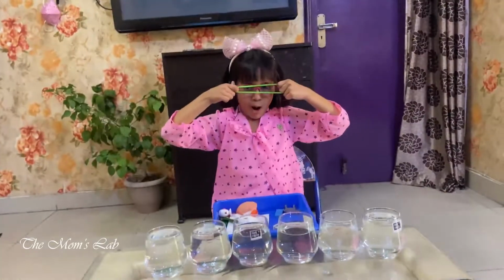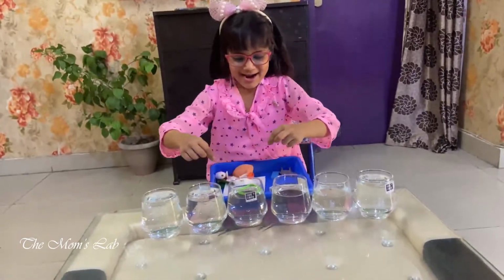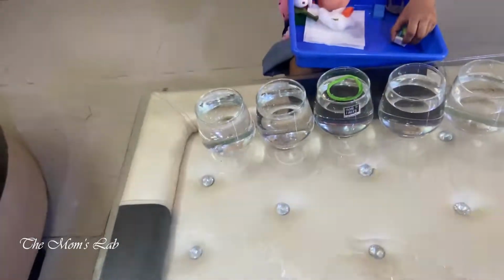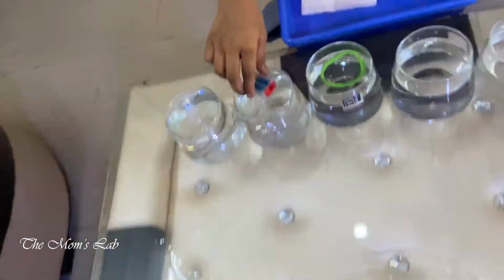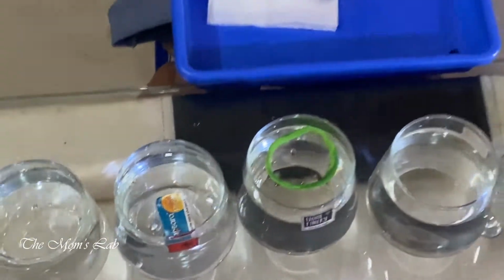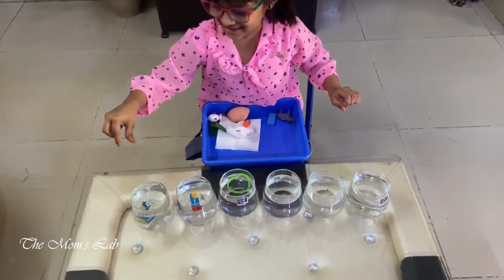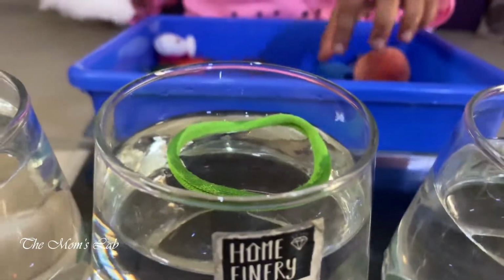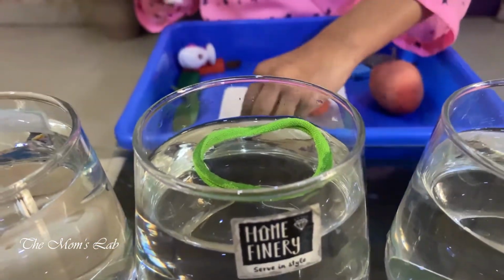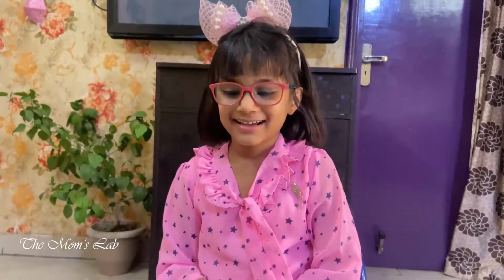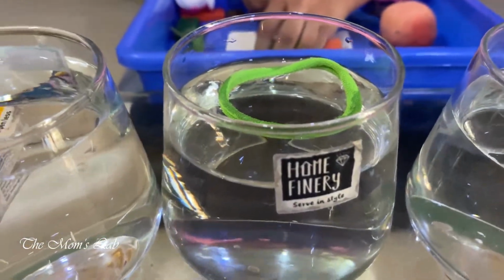Now let's try the rubber. Yeah, it floats. Is this float or sink? Float. Why? And what is this? Sharpener. Oh, sharpener. Razor. Oh, this is eraser. This is sink. Now, this is rubber band. Is the rubber band floating or sink? Floating. Why? Because it is very light in weight.